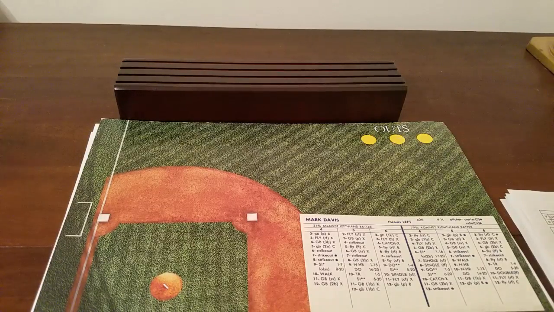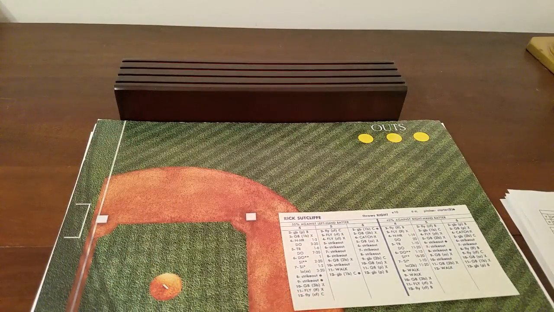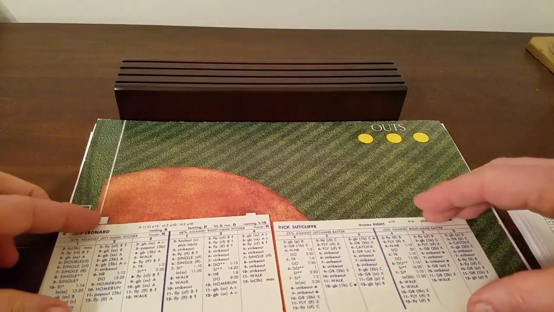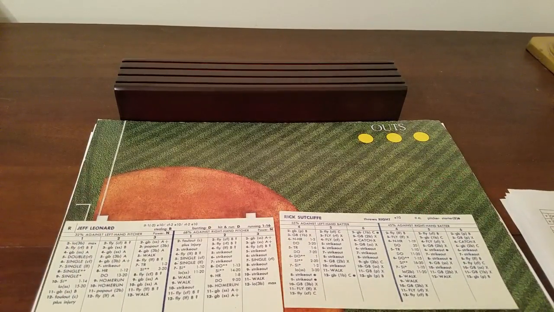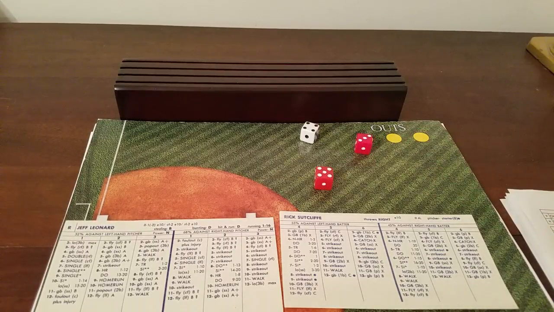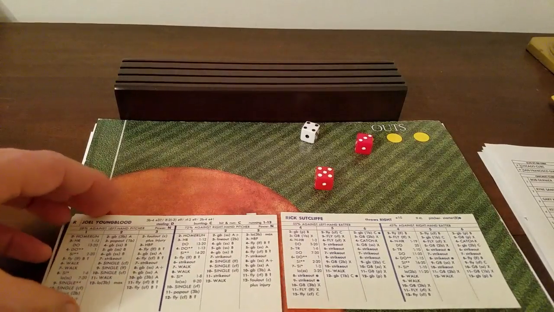And Sutcliffe will be taking the mound, enjoying a 3-0 lead. He's going to be facing Jeffrey Leonard. Jeff Leonard. Leonard is the left fielder. It is a 4-8 against the righty. 4-8 is a walk. So Jeff Leonard, a leadoff walk. That will bring up next batter, Joel Youngblood.